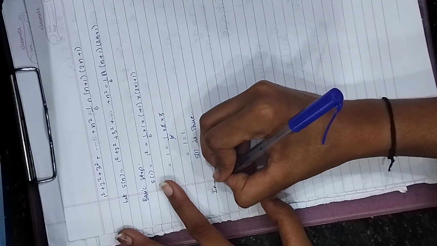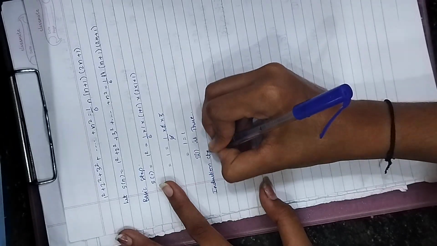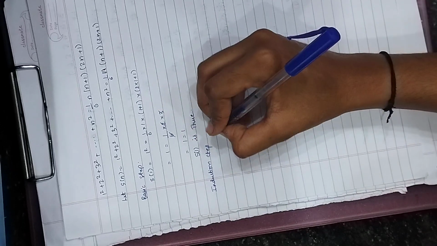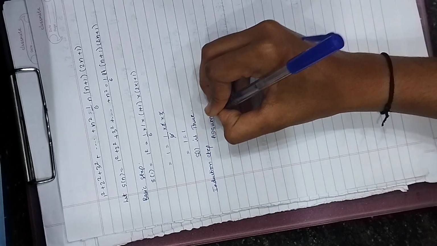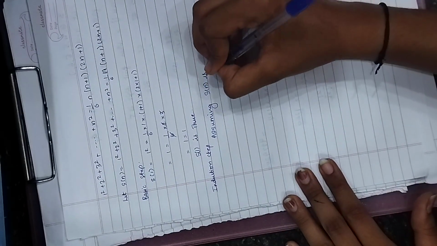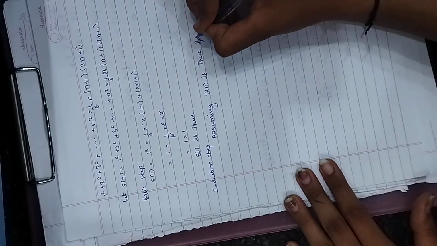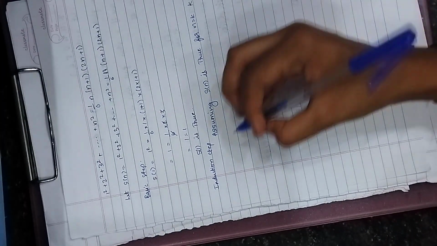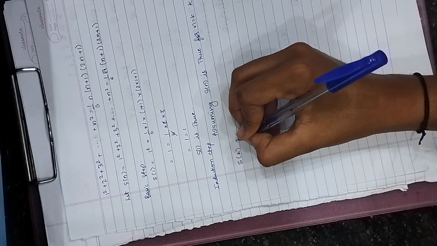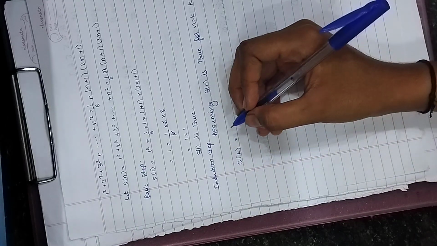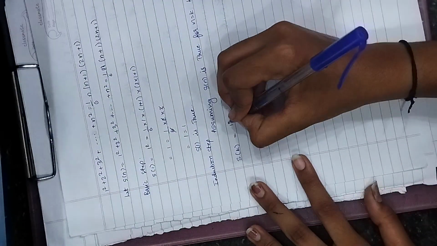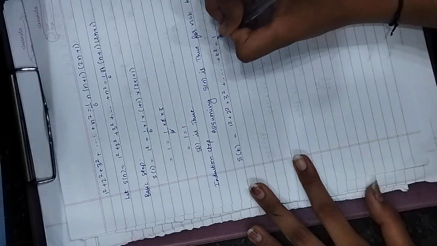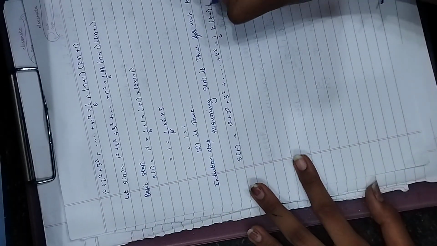Next, induction step. Induction step is nothing but assume S of n is true for n is equal to k greater than or equal to 1. Next we will write S of k, replacing all the n with k. So 1 square plus 2 square plus 3 square plus up to k square is equal to 1 by 6 k plus 1, 2k plus 1.